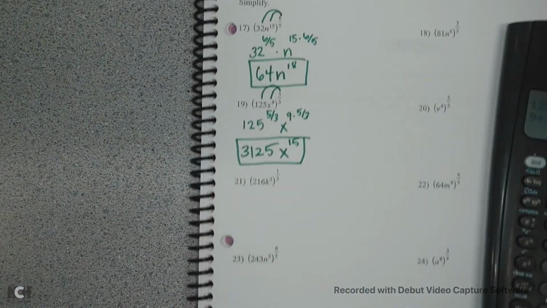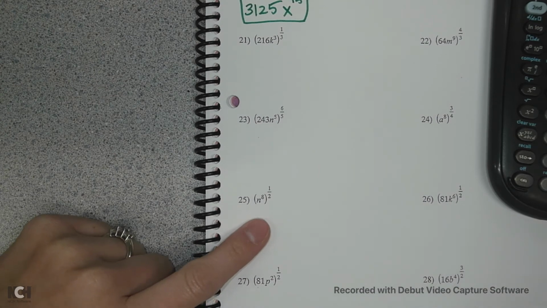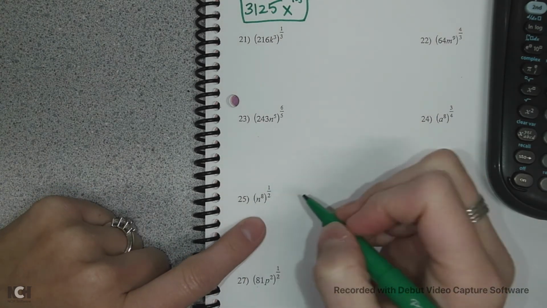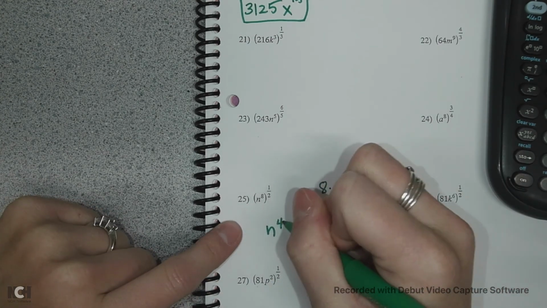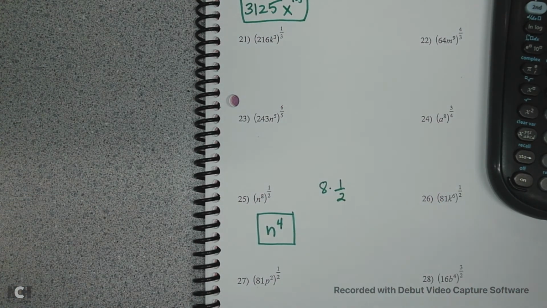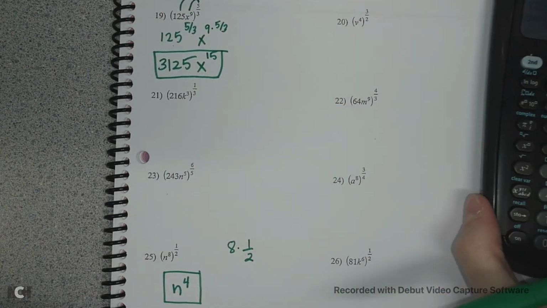I love them. Oh, look at this guy, number 25. He doesn't have much going on, so we just multiply. 8 times 1/2. Well, what's half of 8? 4, my friends. I think that's about it. We can do one more.